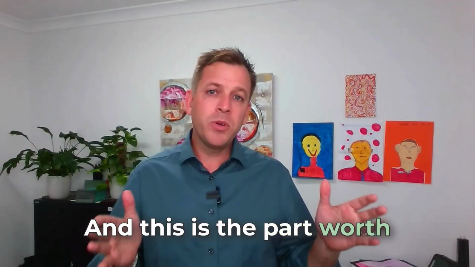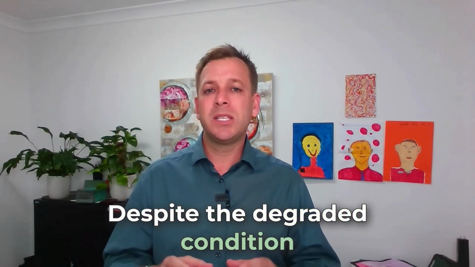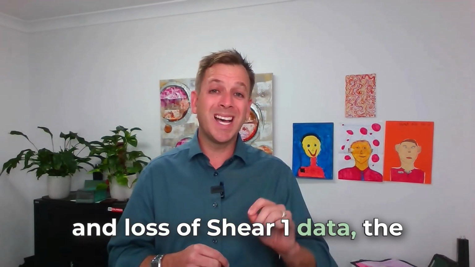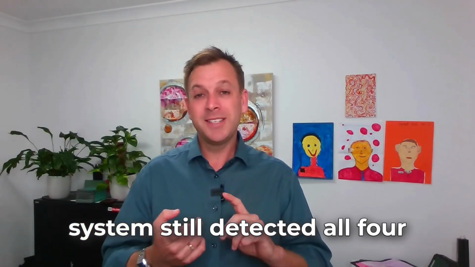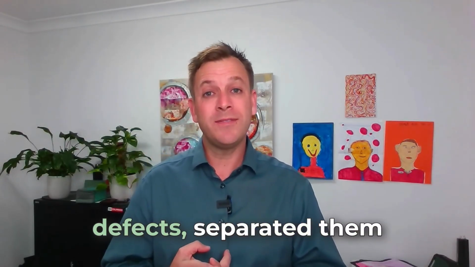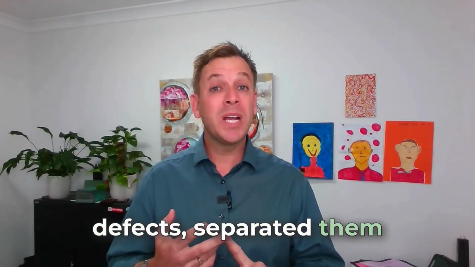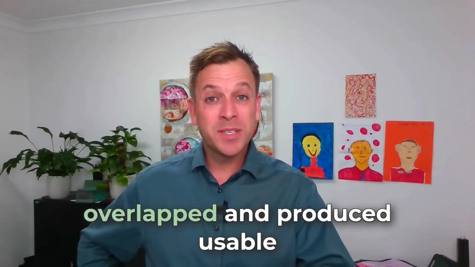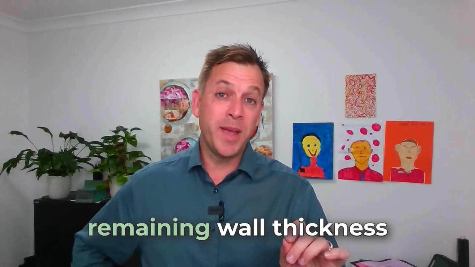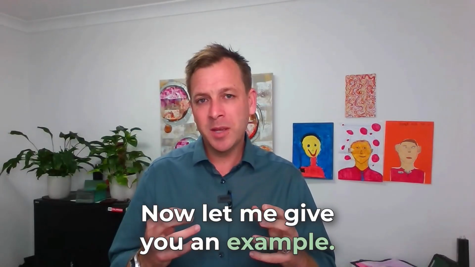And this is the part worth paying attention to. Despite the degraded condition and loss of shear 1 data, the system still detected all 4 defects, separated them clearly, even where they overlapped, and produced usable remaining wall thickness estimates. Now let me give you an example.